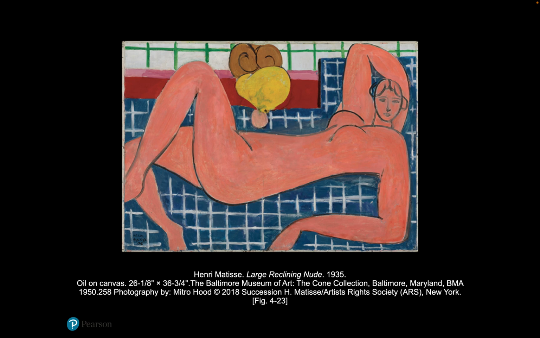And although the final might look like it was easy to paint, we can see how many decisions that artist made in order to reach this deceptively simple composition, right?